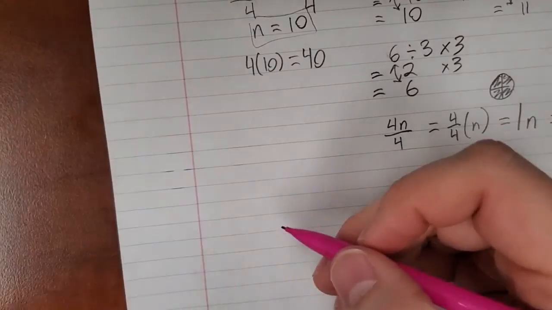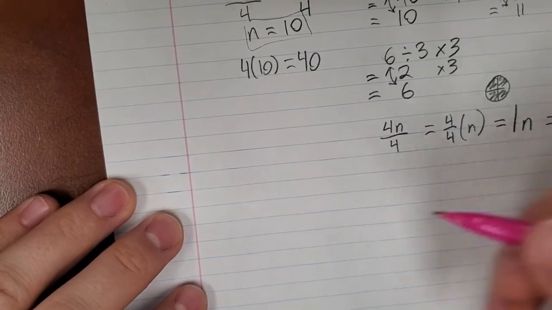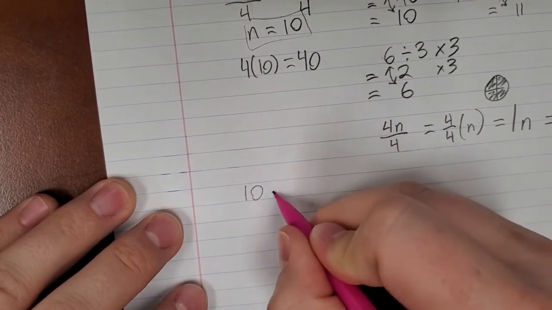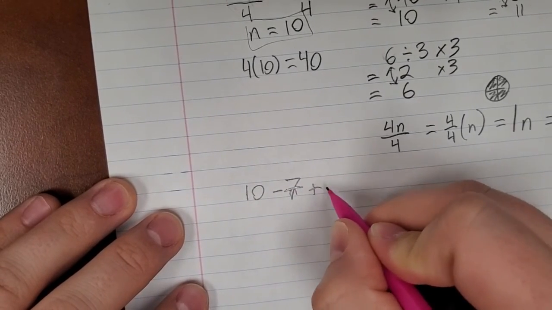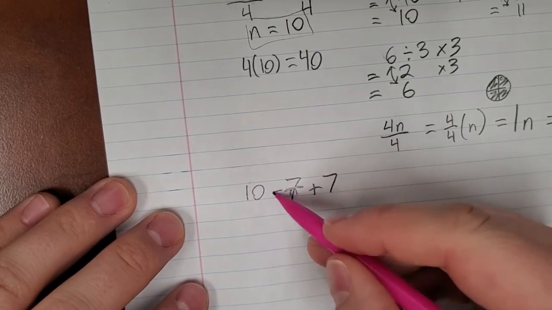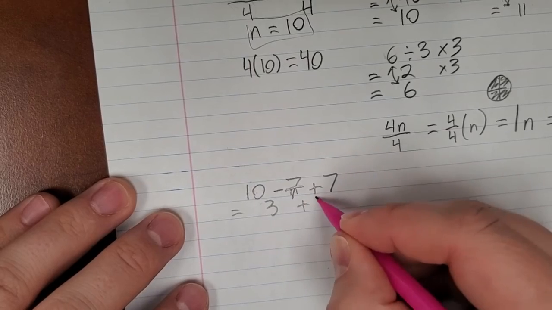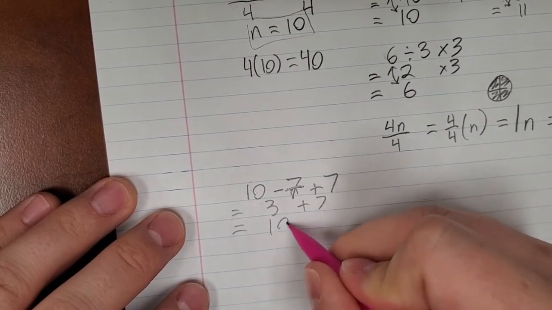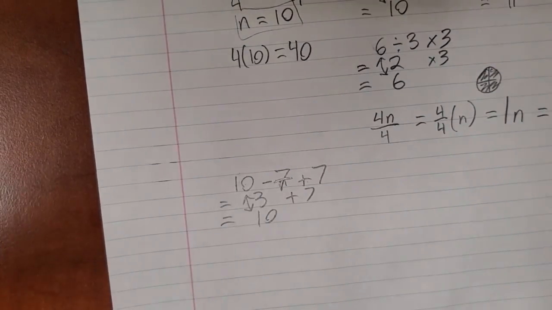It works the same way with addition and subtraction, as long as you're doing the opposite thing. So for example, let's say we have some number, 10, subtract 7, add 7. 10 subtract 7 is 3. Add 7 is going to be 10. We get that same number. Doing the opposite operation, you will end up at the same number.